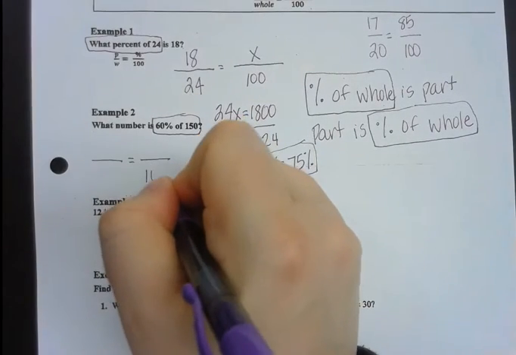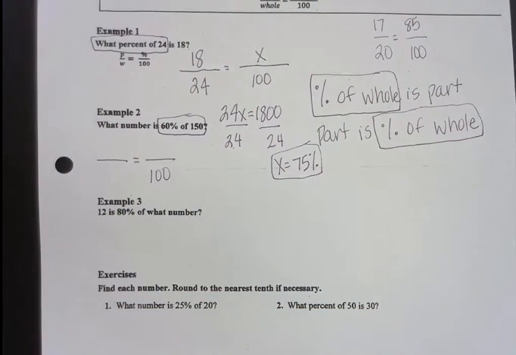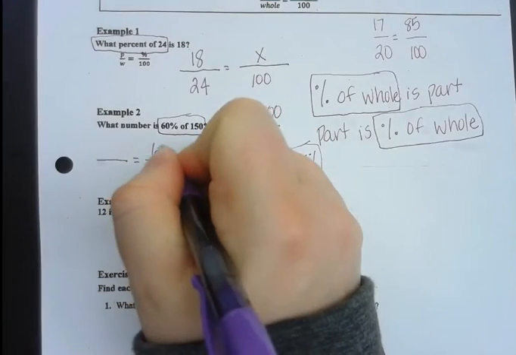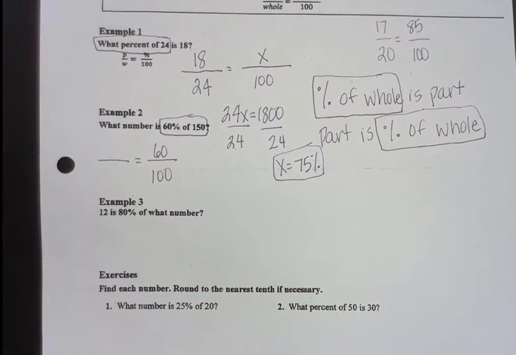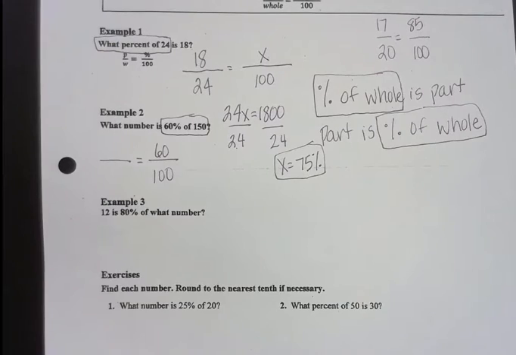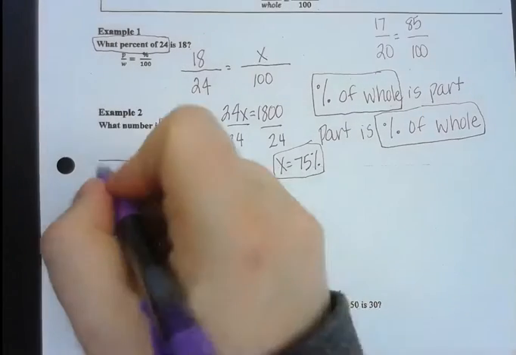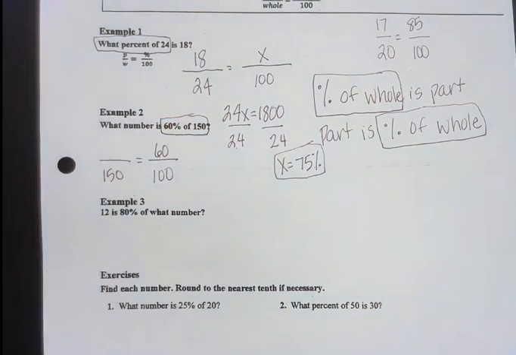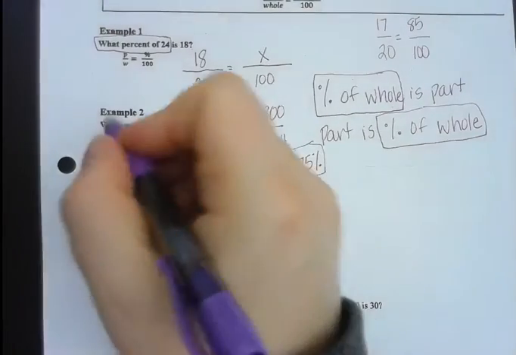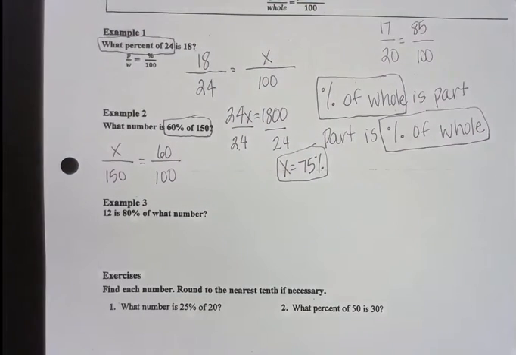I'm going to put in my 100. And we're going to fill in. Where does my percent go? Goes over my 100, so I know it's 60%, so that goes over 100. And I know it's of 150, so my whole goes in the denominator. And I don't know the part. It's my x.